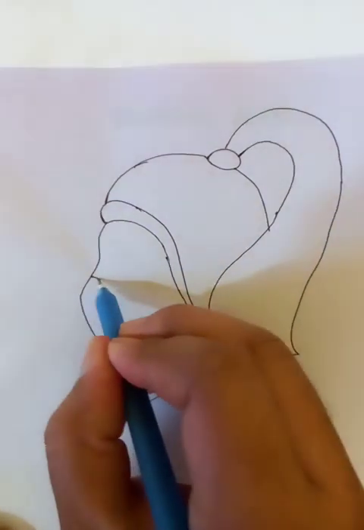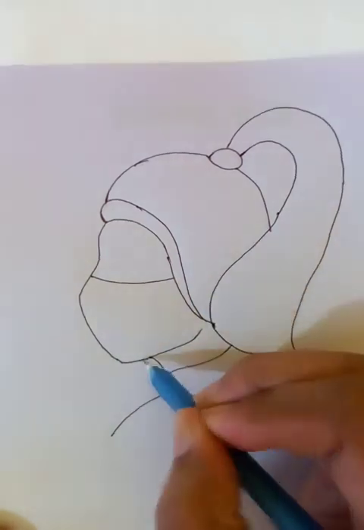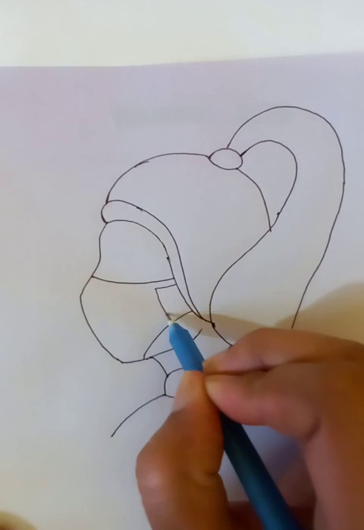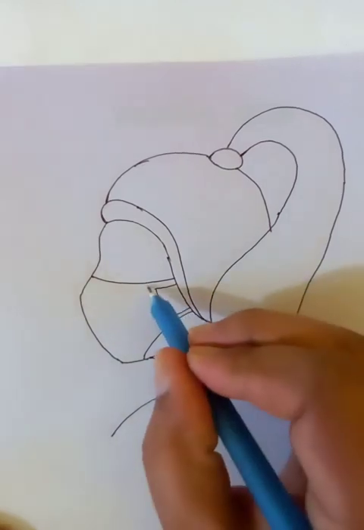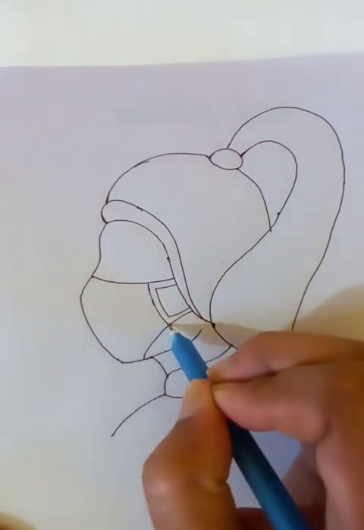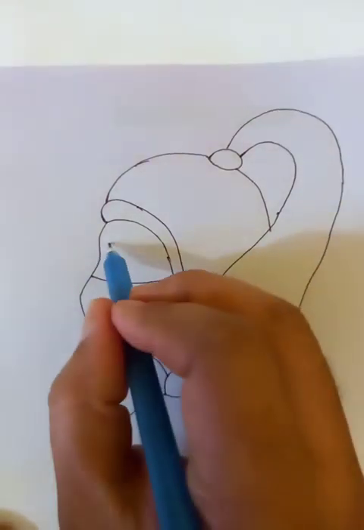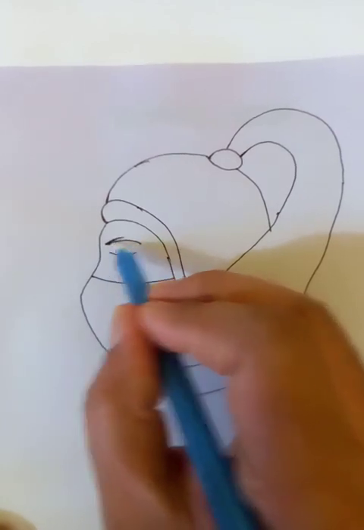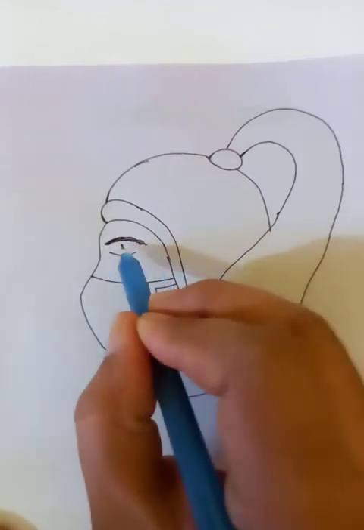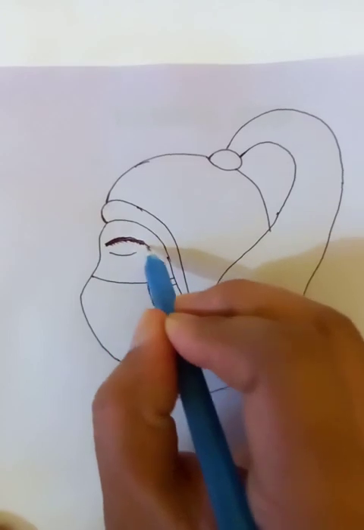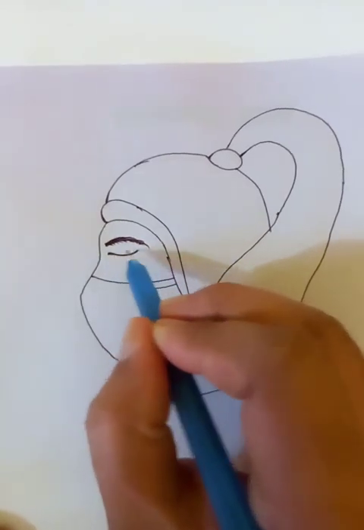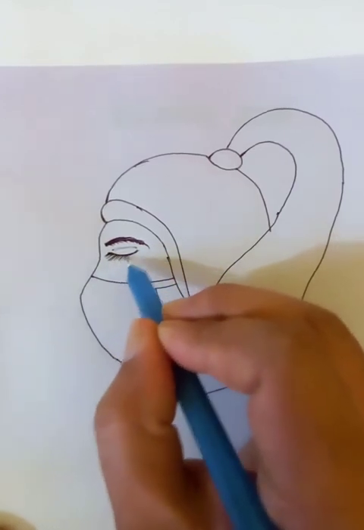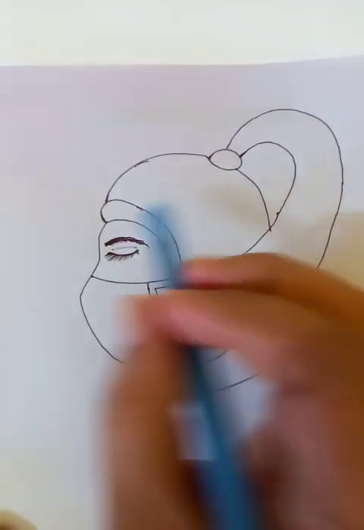We can draw the mask like this line. This is the little part which is tied with the mask. We can draw the eye here. Let's make the eyebrow darker, and we can draw the eyes.